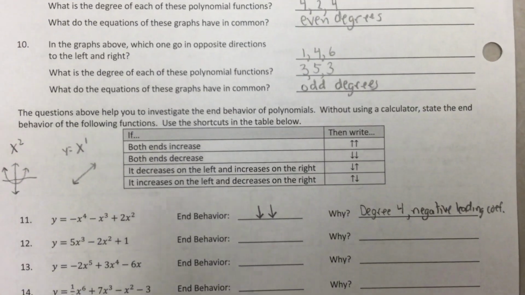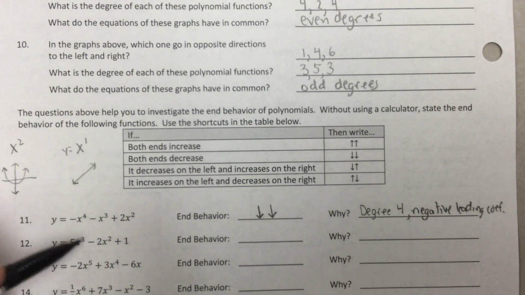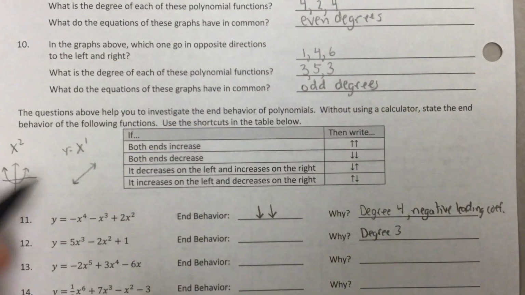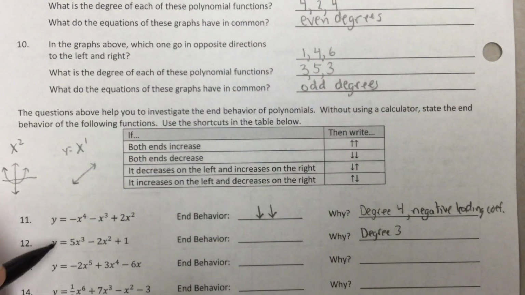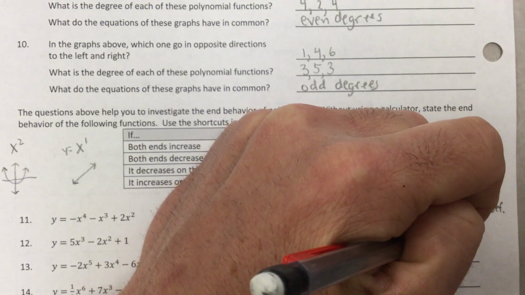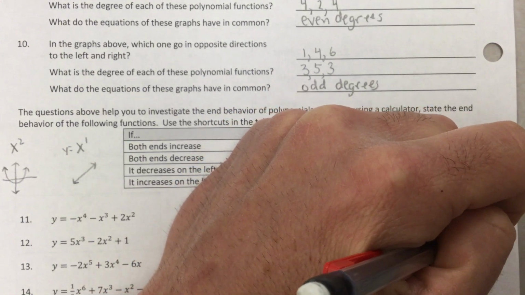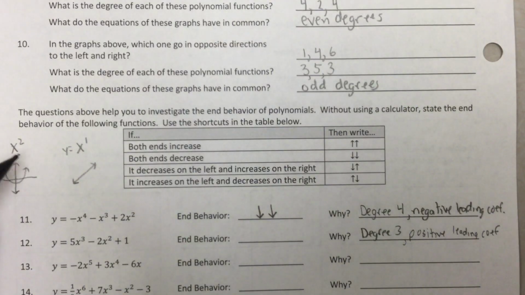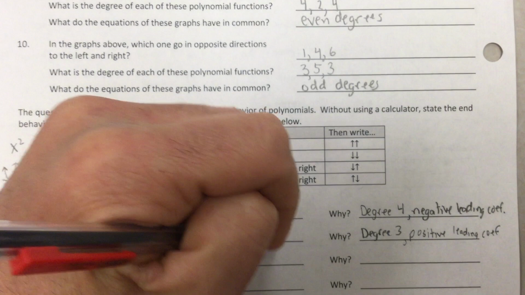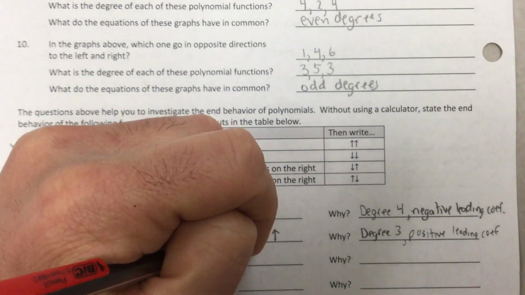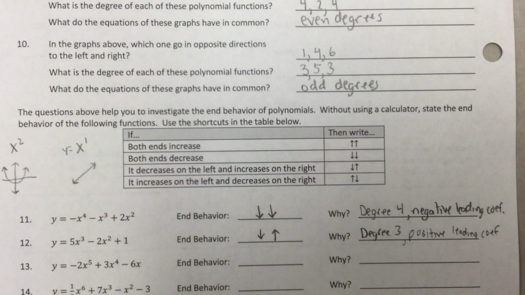All right, so let's take a look at example number 12. This one is a degree of 3, so it's an odd degree. So it's going to start and end in opposites. And it has a positive leading coefficient. So that means it's going to have to end positive. Whatever your leading coefficient is, how it ends. So it's going to end positive. And since it's an odd degree, it's like a line, so it would start in the negatives. So down, up.